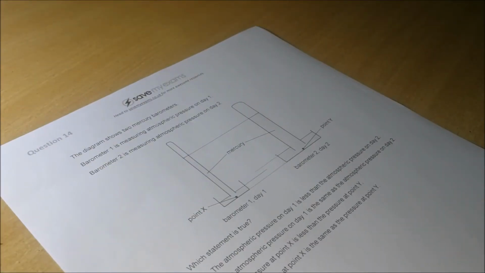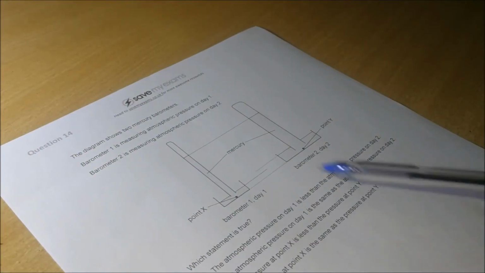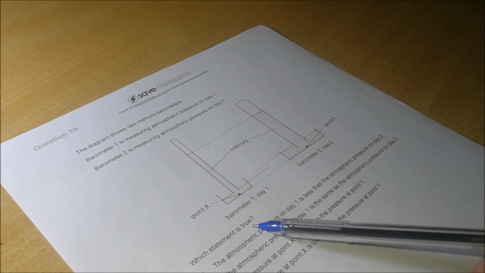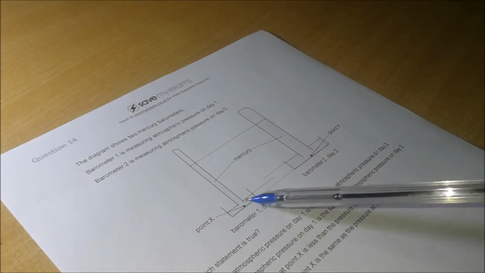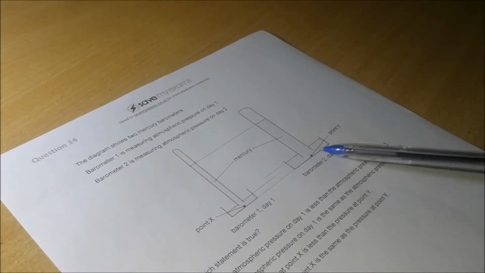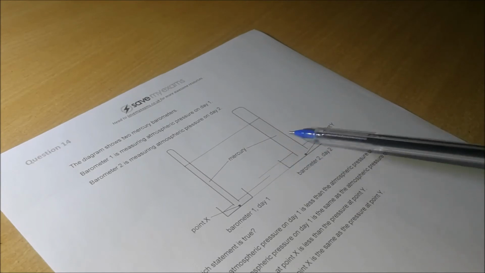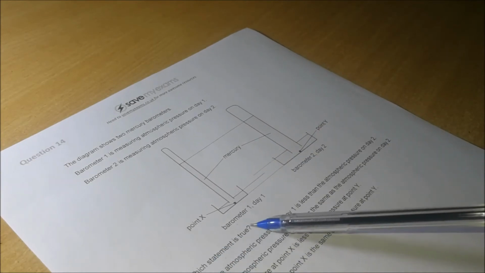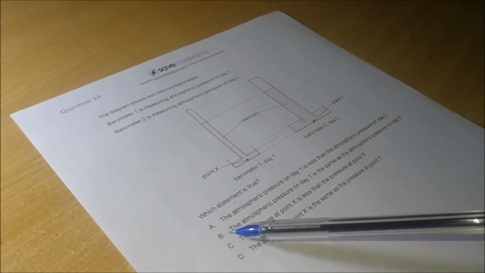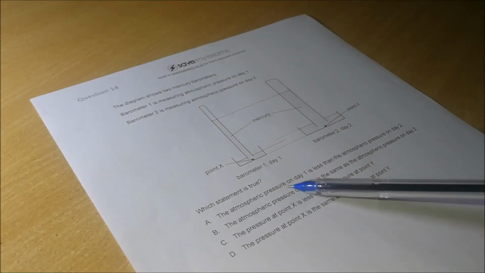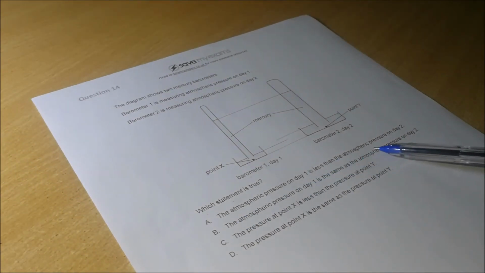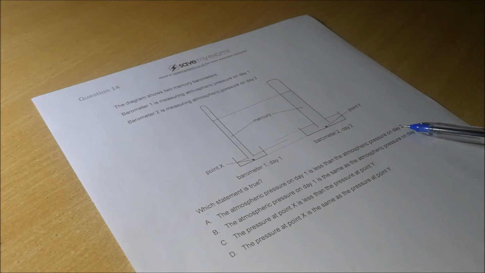The diagram shows two mercury barometers. Barometer 1, right here, is measuring atmospheric pressure on day 1. Then this one is measuring atmospheric pressure on day 2. Which statement is true? Statement A: the atmospheric pressure on day 1 is less than the atmospheric pressure on day 2.